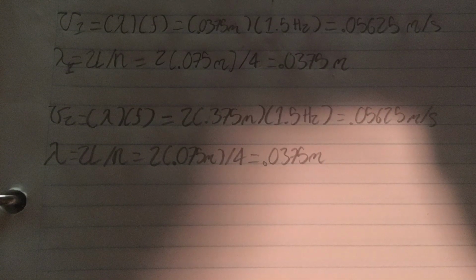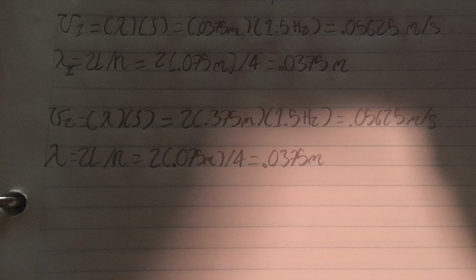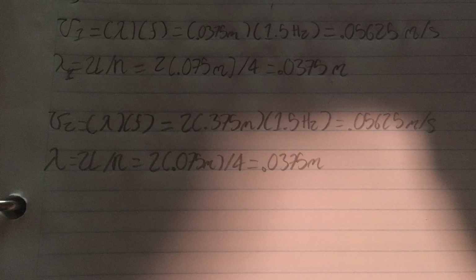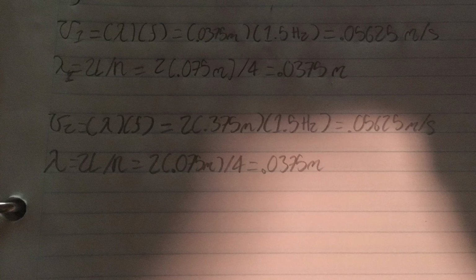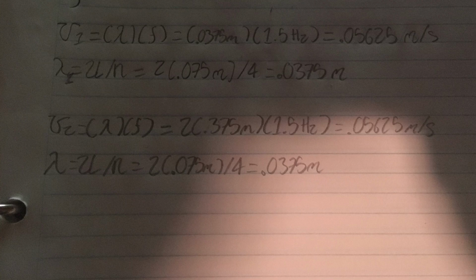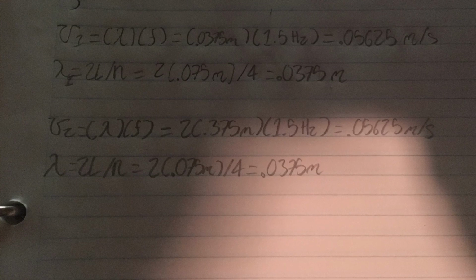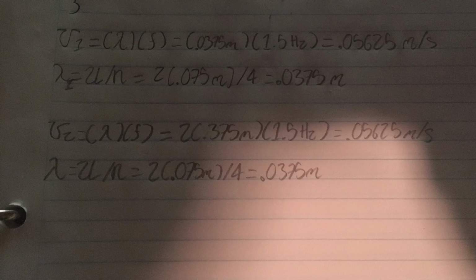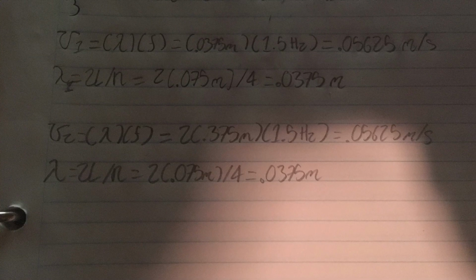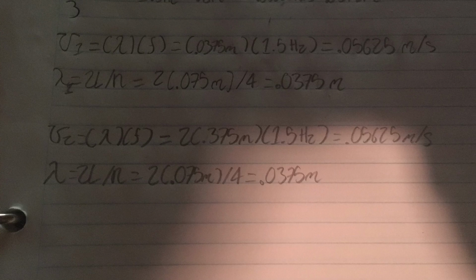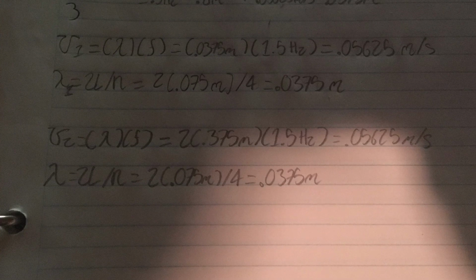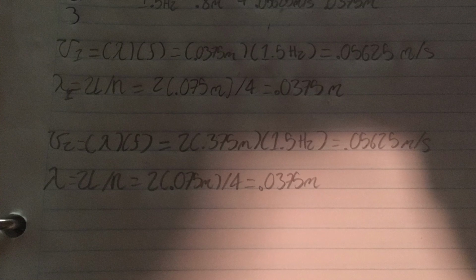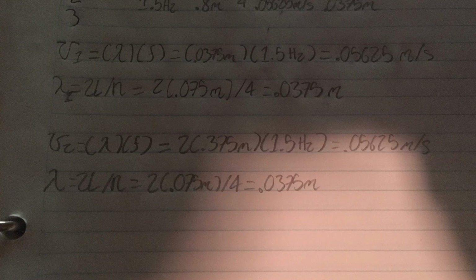In anthem number 2, we change the amplitude to 0.8 meters, giving us as a result the wavelength 0.0375 meters, and as a velocity, multiplying 0.0375 meters by the frequency, which is 1.5 Hz. It gives us as a result 0.05625 meters per second.